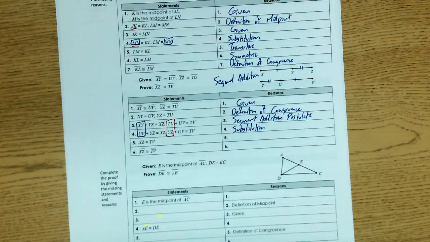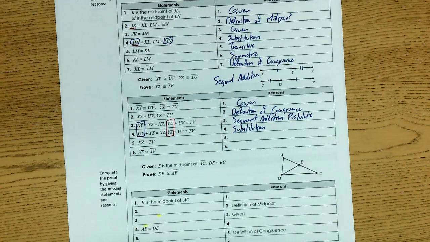This would not be fun if you had to write the whole thing. I get that. I know. That's why we're not making you write the whole thing. You just have to match up the theorems, the postulates, the statements that go together. Okay?